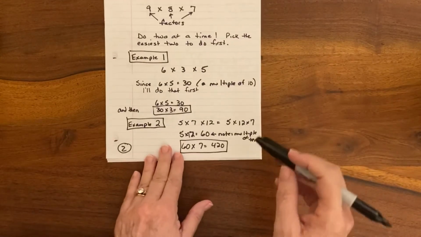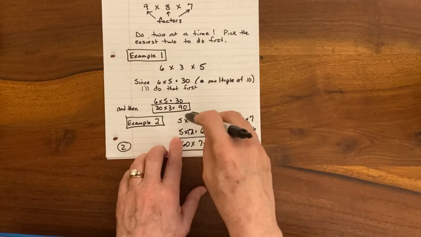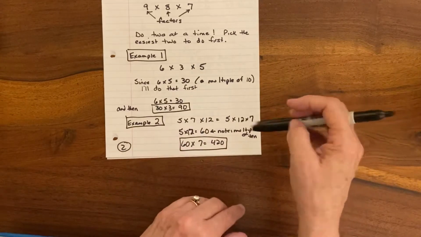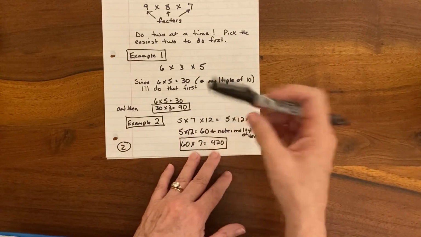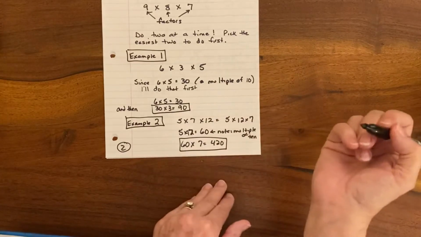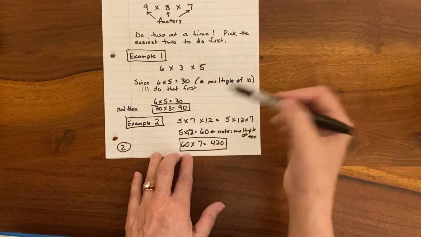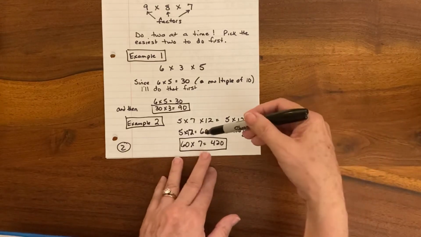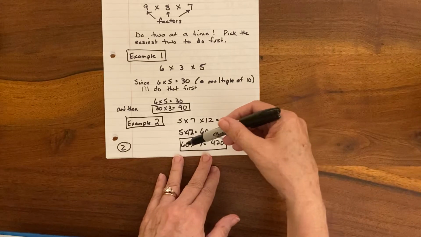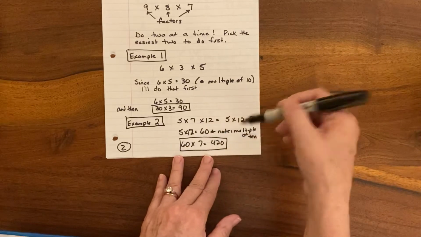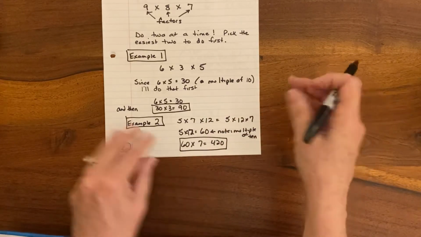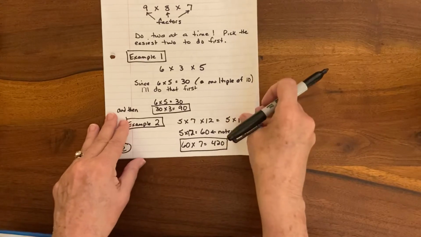Let's do another one. 5 times 7 times 12. Remember, I want a multiple of 10. So if you know your 12 times tables, you know that's a 12, even though it doesn't look like it. 5 times 12 is 60. So note that that's a multiple of 10. And now I can just do 6 times 7 is 42. So 60 times 7 is 420, right? So that's pretty easy.